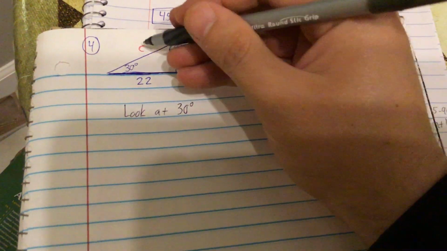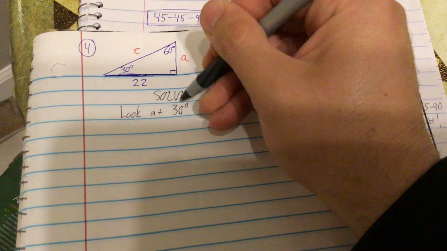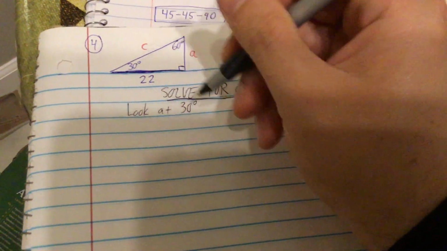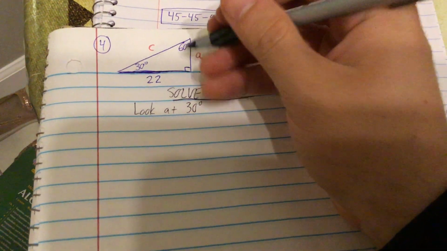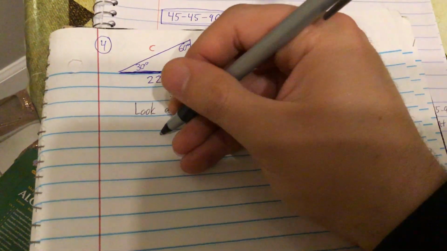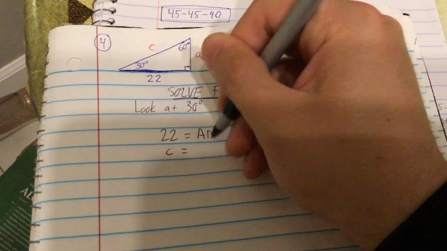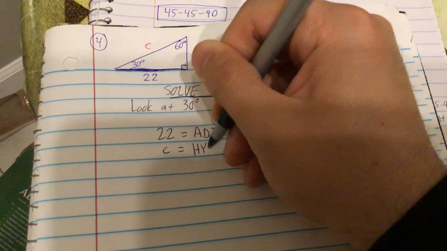And let's say I want to solve for C. So if I look at the 30-degree angle, I've got 22 and C. 22 is the adjacent side, and C is the hypotenuse.